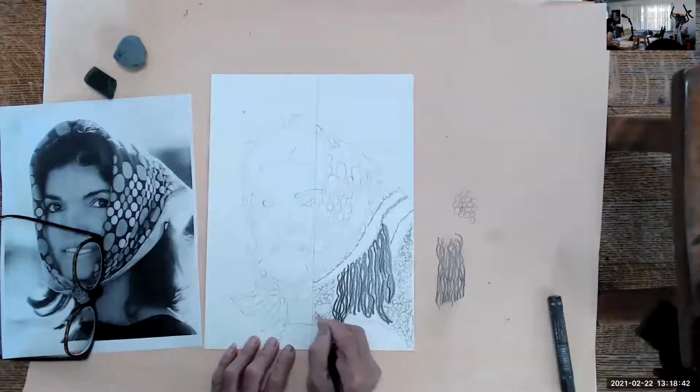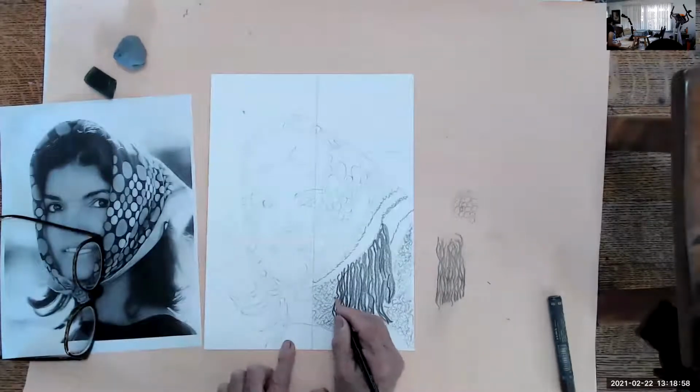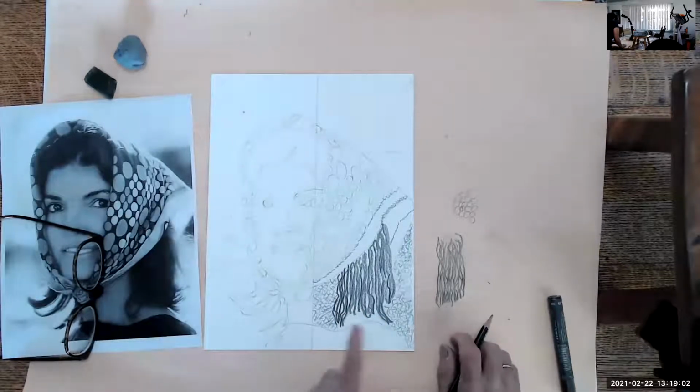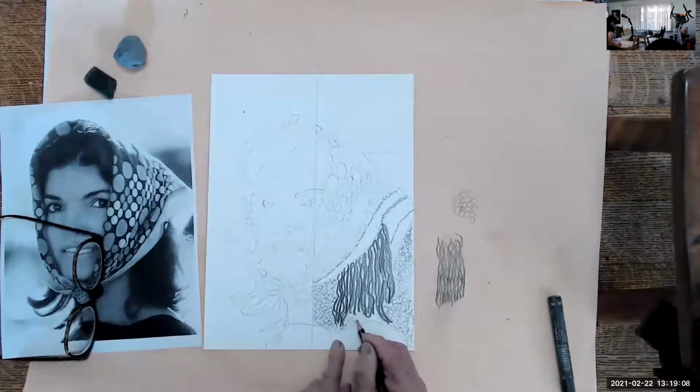This is her neck, has some darker value on it because it's in shadow, but it's not as dark as the hair. Okay, so this is also her skin, and this is actually about the same.